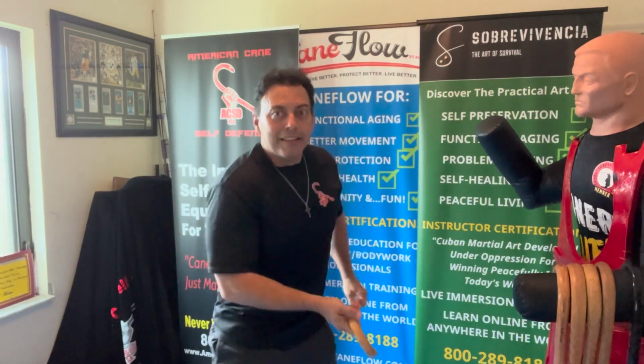Otherwise, you look at it from the outside. If you're doing that in the park, nobody's saying, wow, he's a dangerous individual. No, he's just exercising with that cane. But the movements are not. There's nothing that implies that you're doing any damage with those tools, and yet it's hidden in there. That's the essence of cane flow in the empty hand translation.